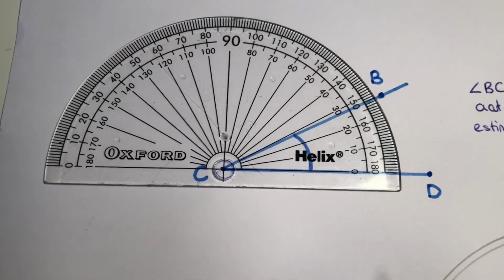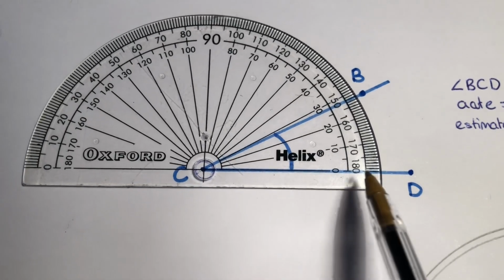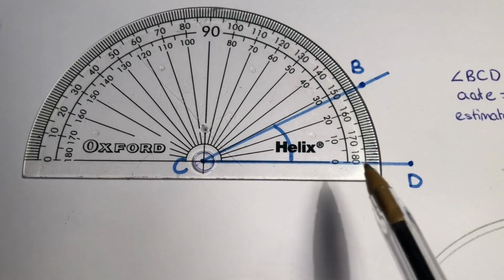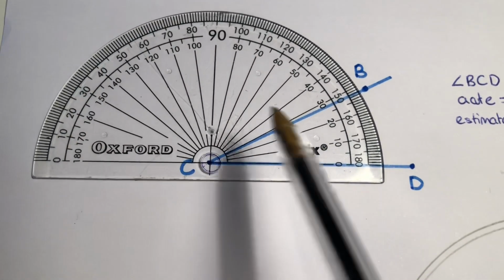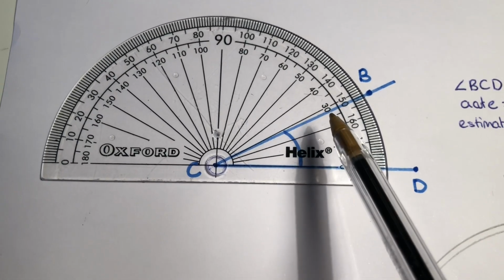And that's simply because sometimes if the base or the arm of your angle goes to the right of the vertex, then you're going to be using the inside scale. You're going to be counting up from 0 to meet the next arm.